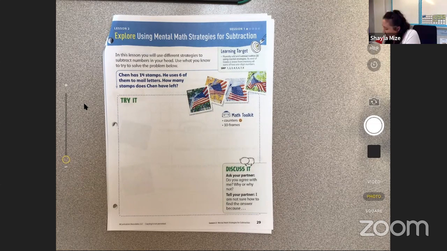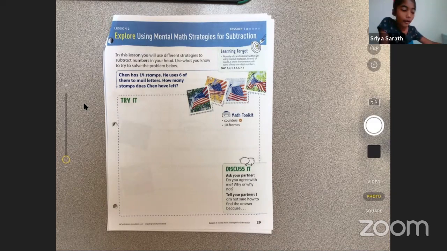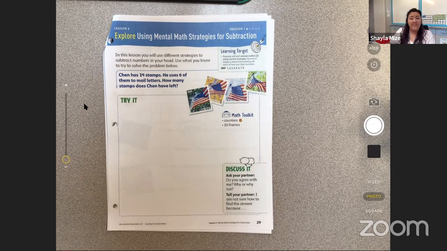Okay, so I noticed that your work is kind of organized like this, Shreya. I ran out of room. Okay, so you wrote that and then you counted down. So then you counted down how many? 6. So I xed off 6 of them, and then I wrote 1, 2, 3, 4, 5, 6, 7, and then 8, and then I ended up with 8 for the things I have left, the counters I have left. Love it. Okay, these are all methods that work perfectly.